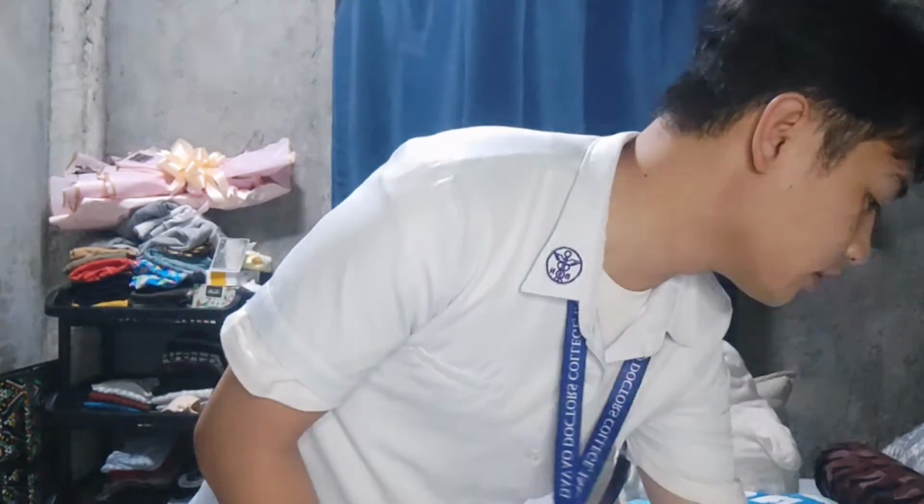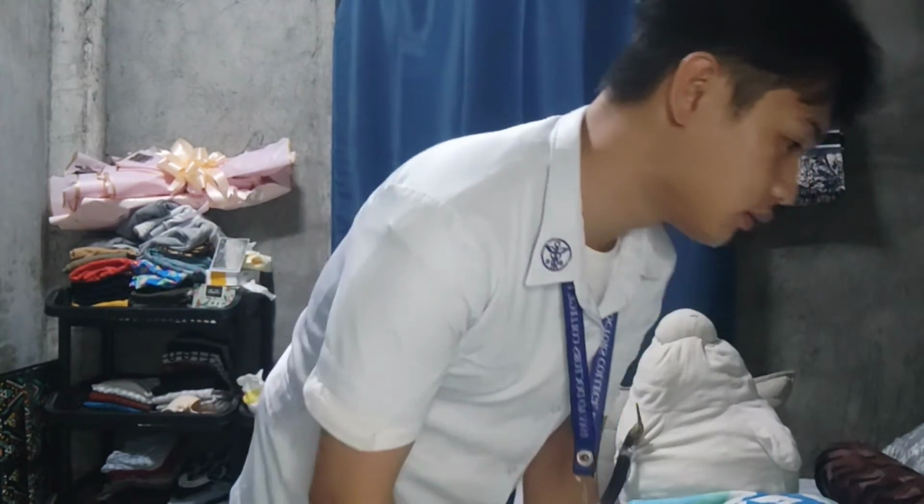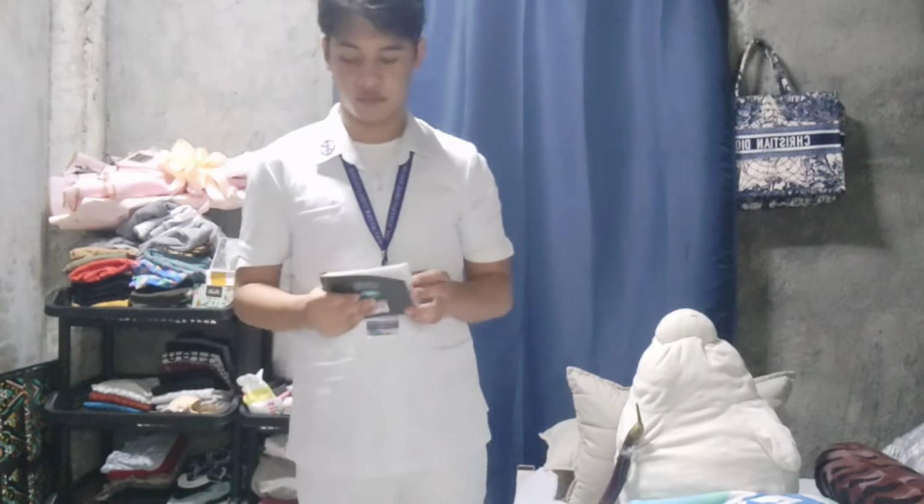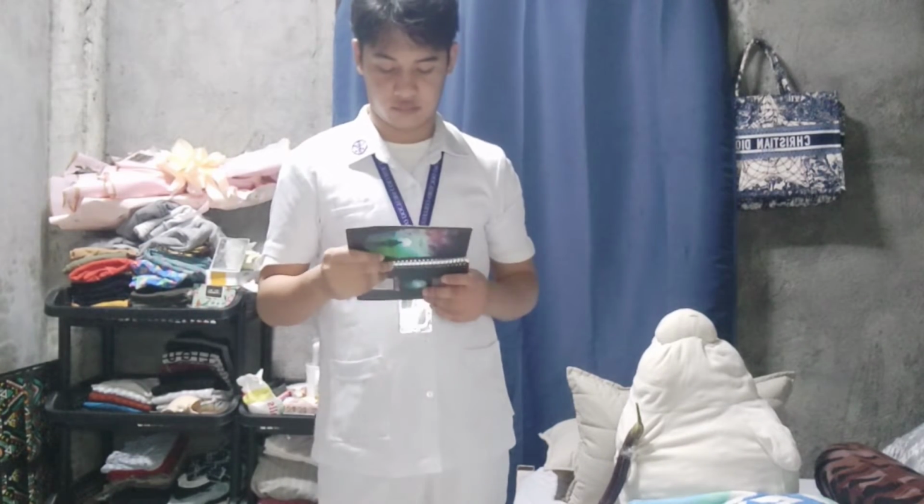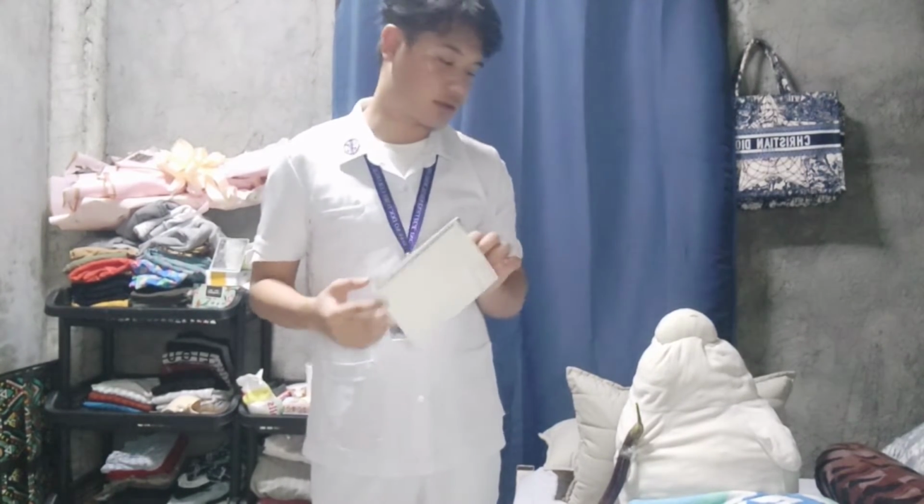So first, we need to check the doctor's order. Checking the doctor's order and the chart of the patient is more reliable than the medication ticket. So we're going to check the doctor's order.